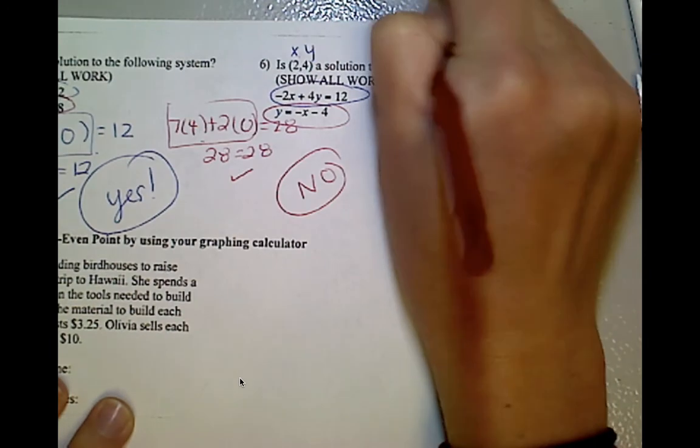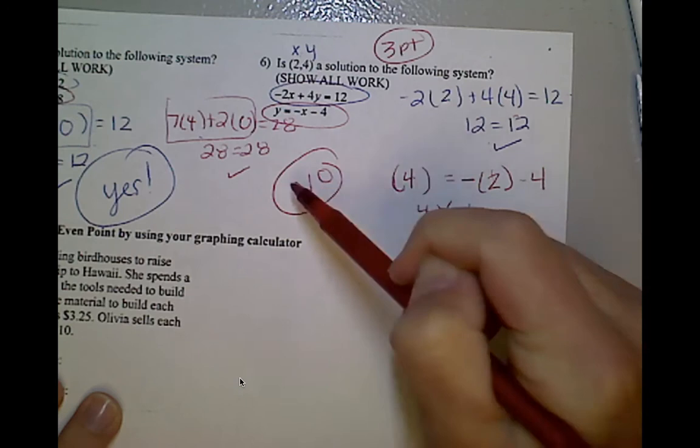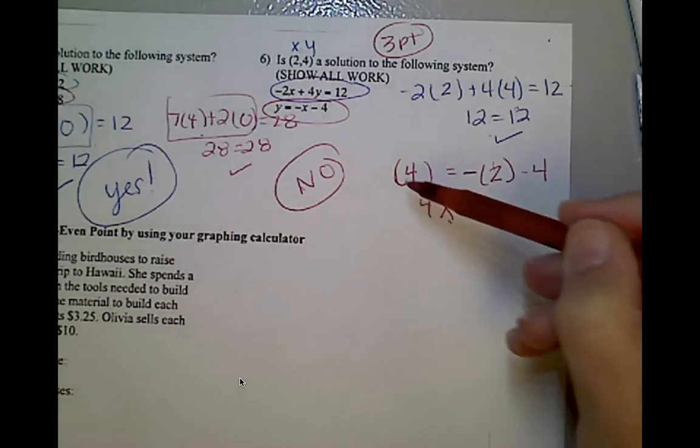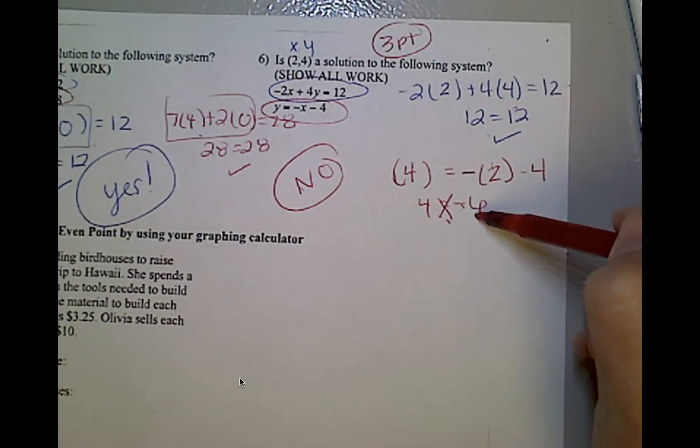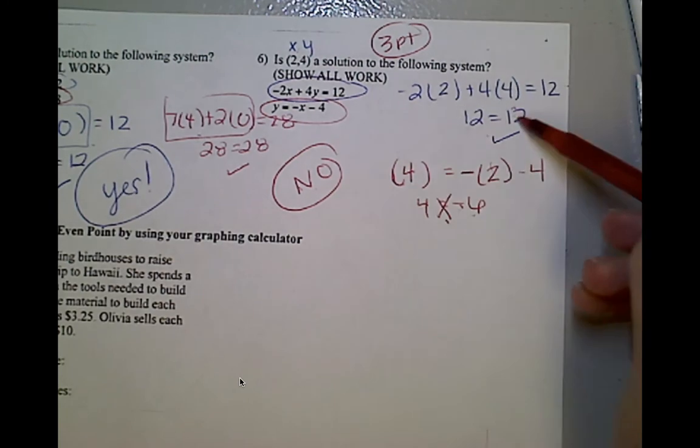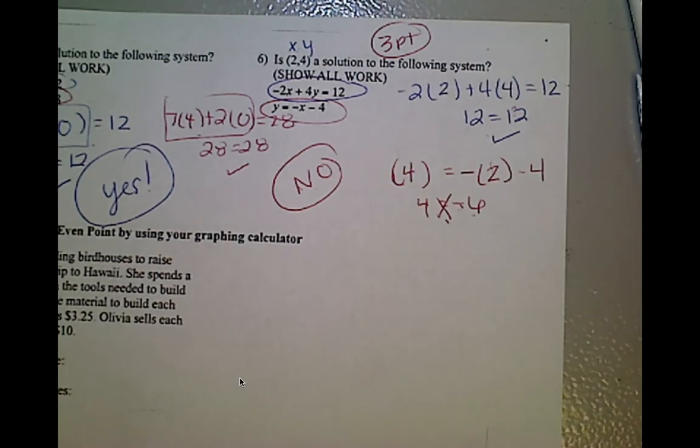Once again, this one's worth 3 points. 1 point, 2 points, 3 points. If you had checked this one first and found out that it's not a solution, skip to here, I'm not going to take credit off for that because you already know it's not a solution. When in doubt, just check all of them and then tell me the answer.